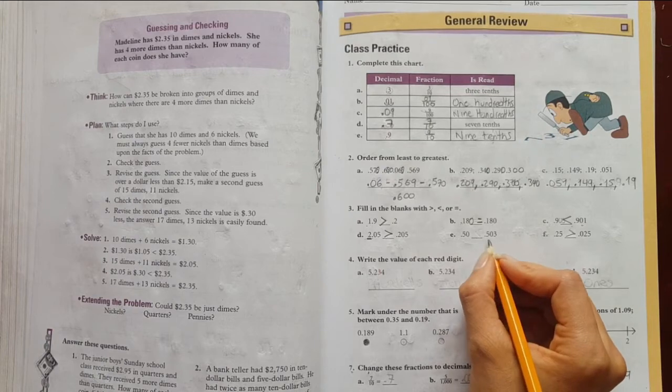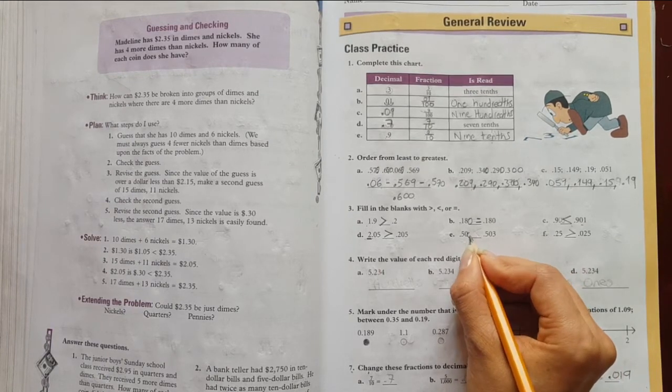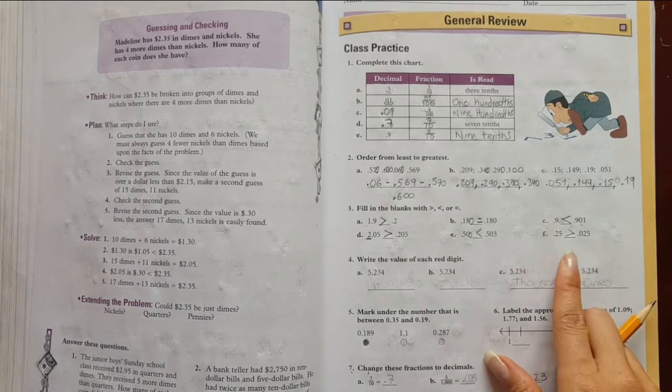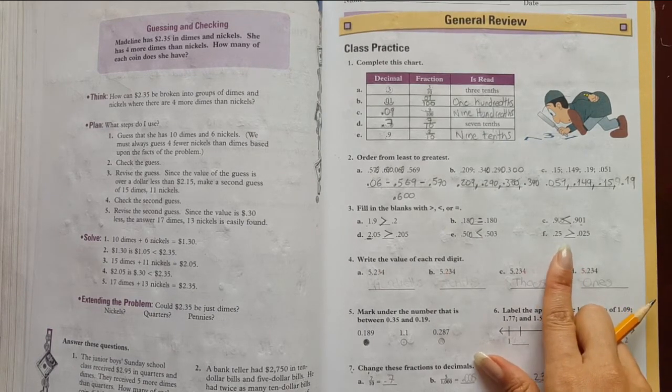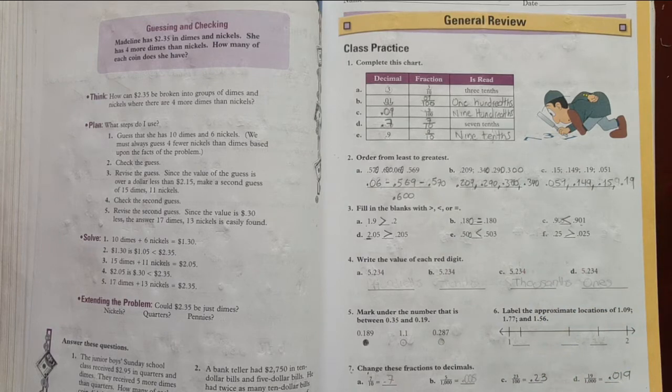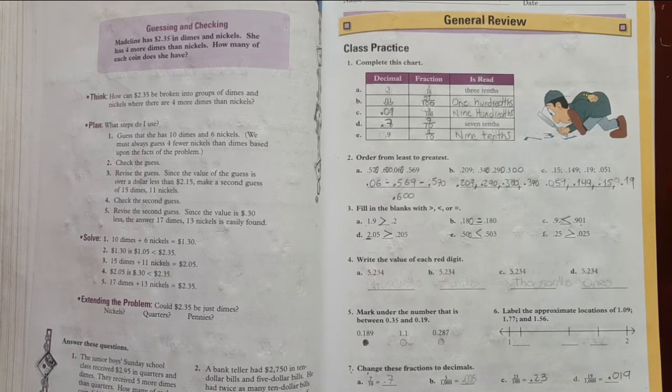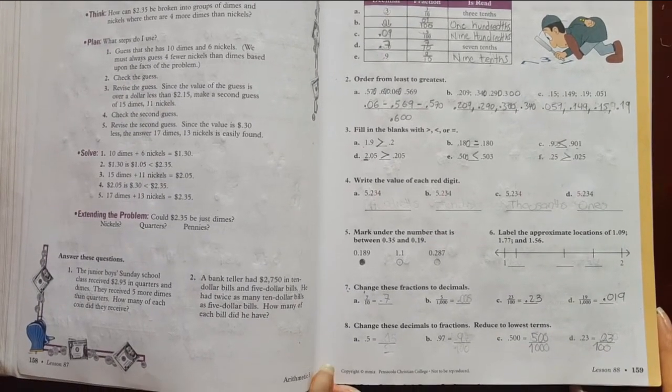Here. Now you have to say, si lo relleno con un cero, which one is greater? Llénalo tú. Which one is greater? ¿Cuál sería el más grande? Yes. 0.503. And here letter F is 0.25. Right? Very good. Very good.